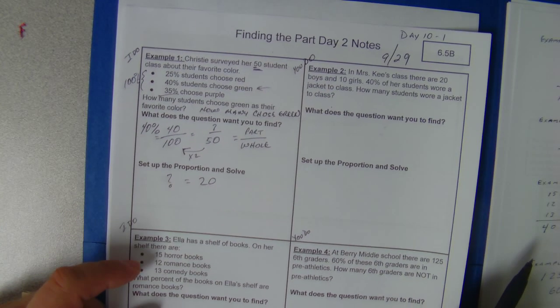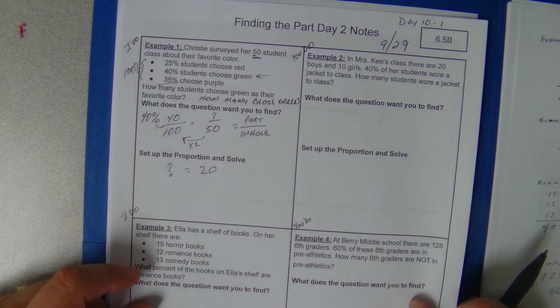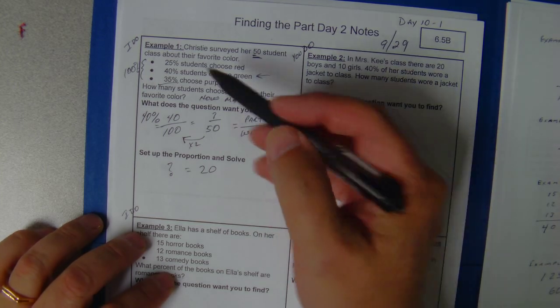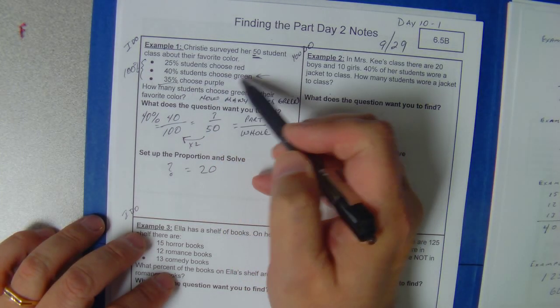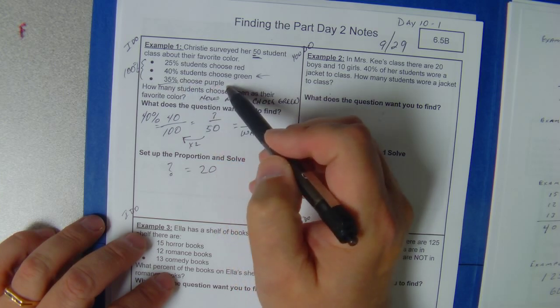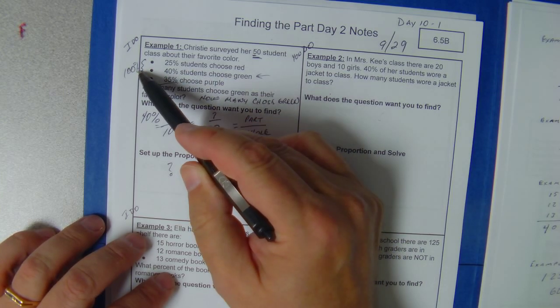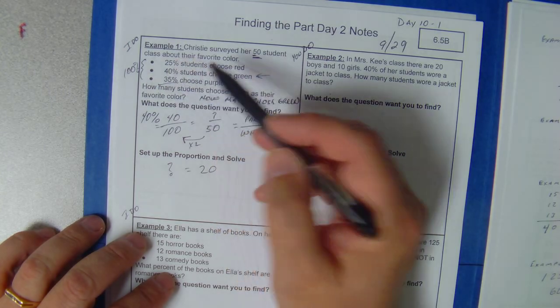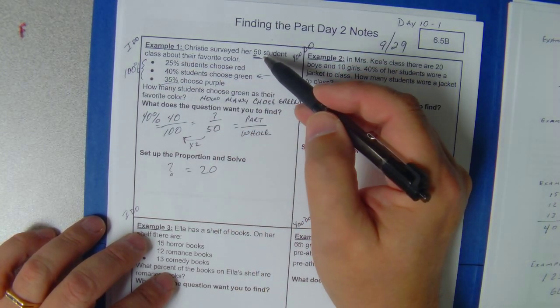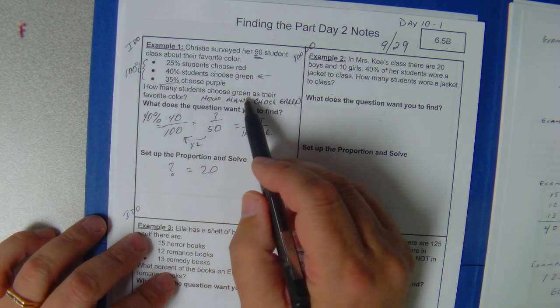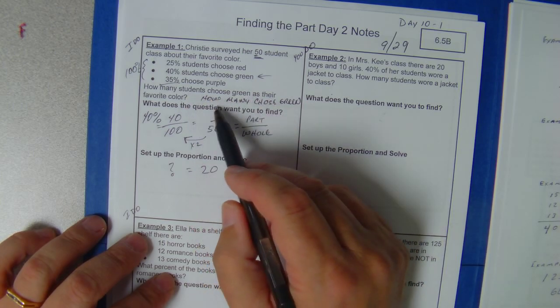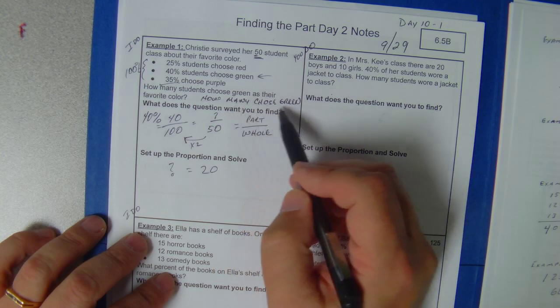All right. I started in on example 1 already. 25% of the students choose red, 40% choose green, and 35% choose purple. Notice that equals 100% if we total those up. There are 50 students. So they're asking, how many students choose green as their favorite color? How many choose green?